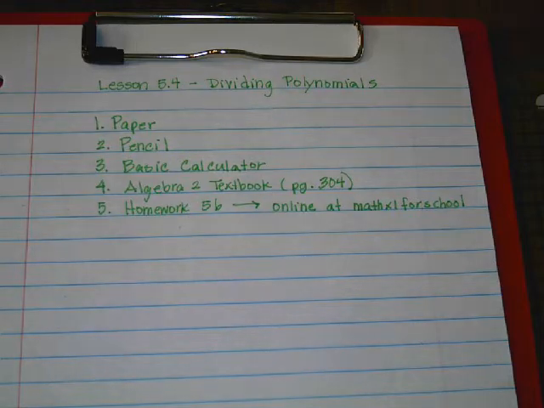You're going to need a basic calculator and your Algebra 2 textbook. You're going to go to page 304, which is where we're going to start, and then you're going to be able to access homework 56. Your homework assignment tonight will be online at Math Excel for School, so please make sure you know your login information for that. So we're going to go ahead and get started.